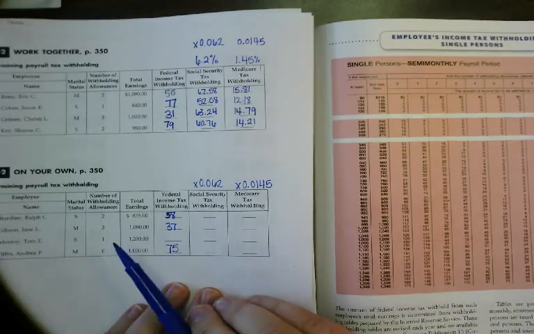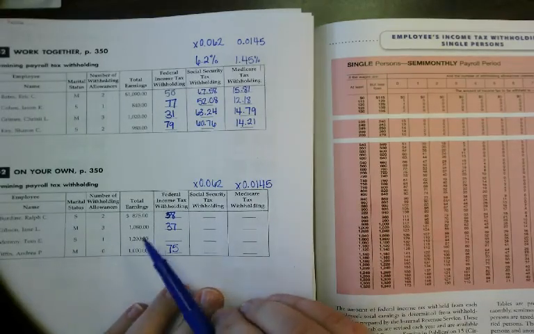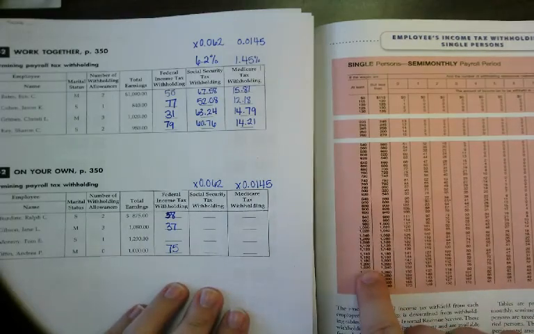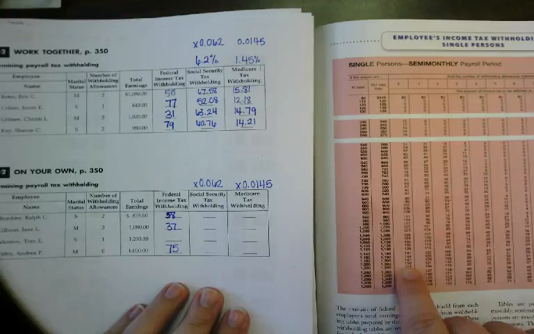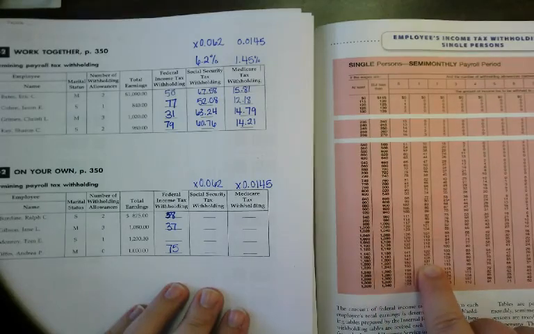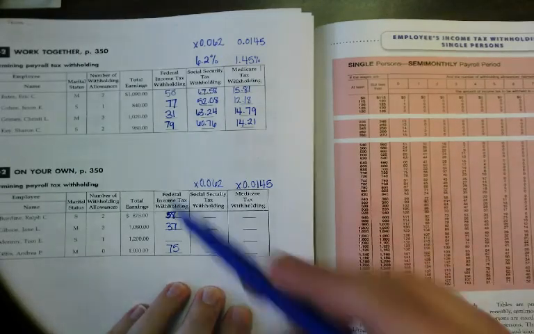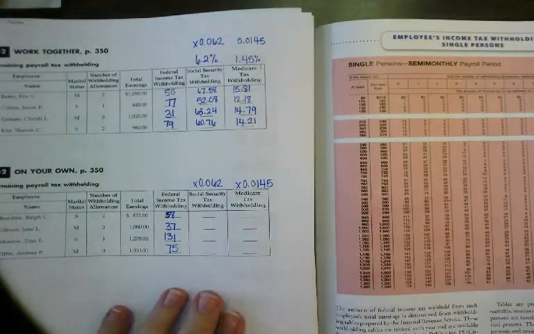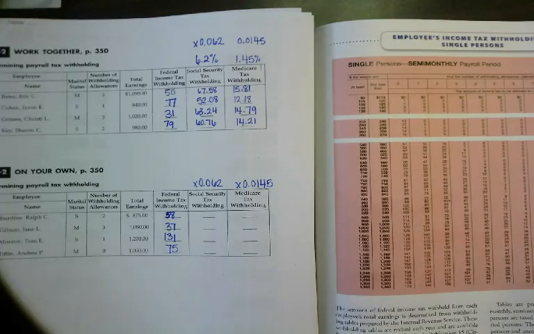And Mr. Tom has only 1 withholding. He makes at least $12,000. He's near here towards the bottom. And he has $131 taken out in federal income tax. All right, good luck with the rest.